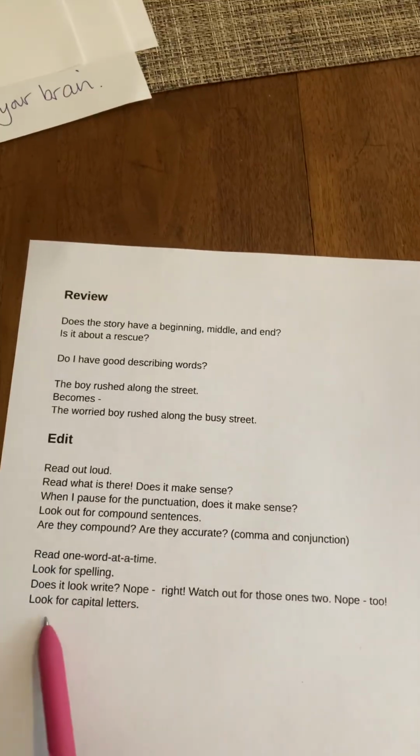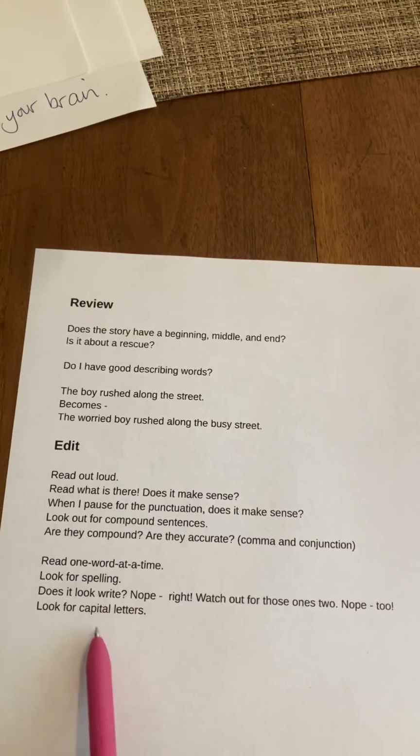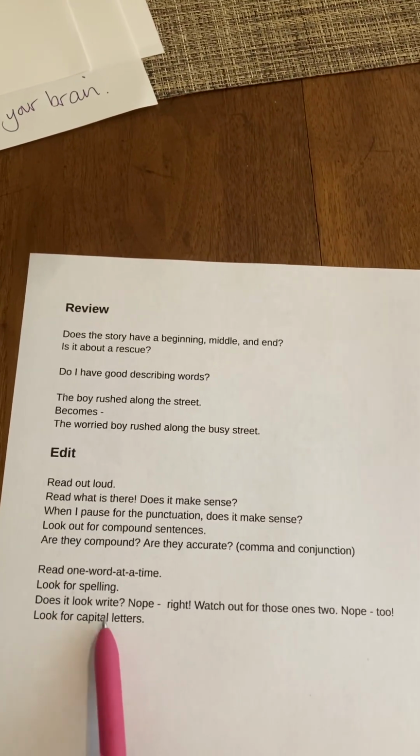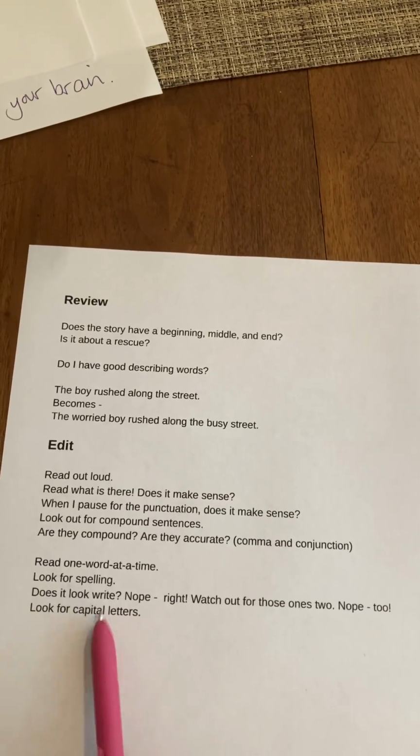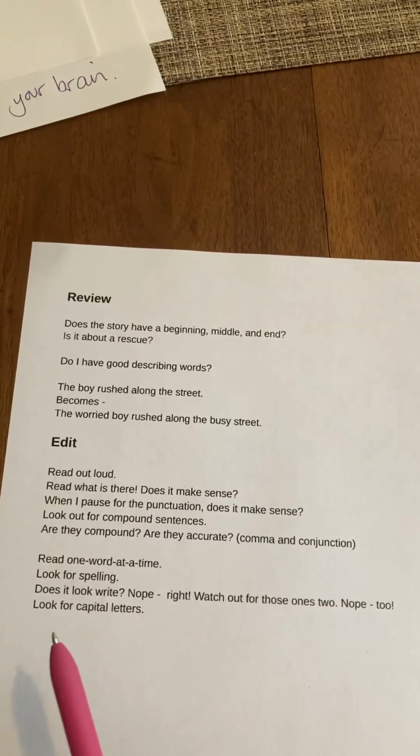And then look for capital letters. We've done this in our grammar this week. Make sure, please, it is in your writing.